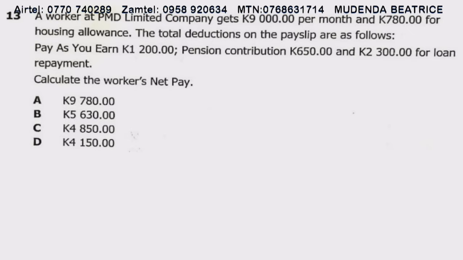The question is, a worker at PMD Limited Company gets 9,000 kwacha per month and 780 kwacha for housing allowance. The total deductions on the payslip are as follows: pay as you earn 1,200 kwacha, pension contribution 650 kwacha, and 2,300 kwacha for loan repayment. Calculate the worker's net pay. A, 9,780 kwacha, B, 5,630 kwacha, C, 4,850 kwacha, D, 4,150 kwacha.